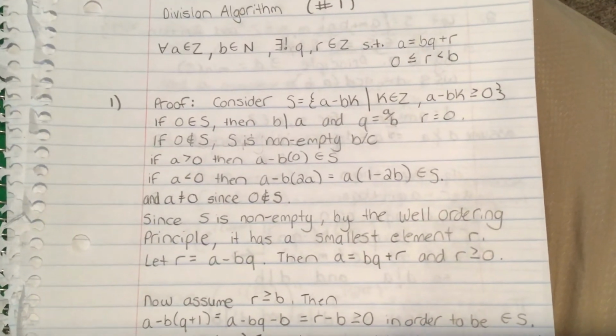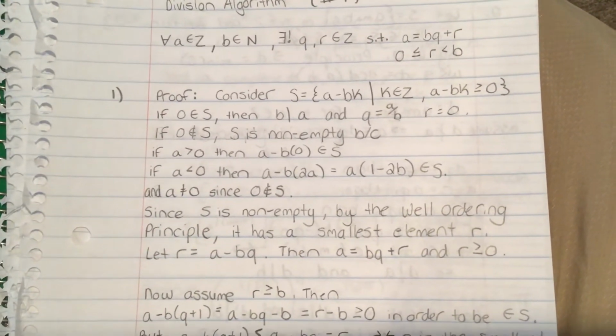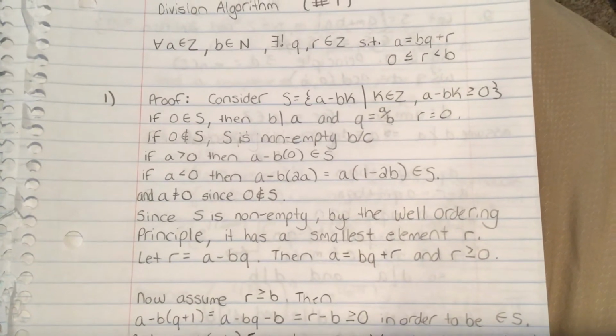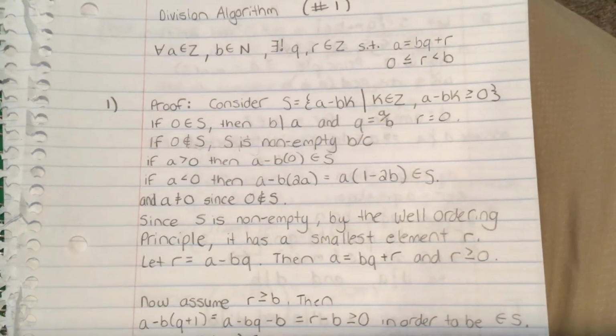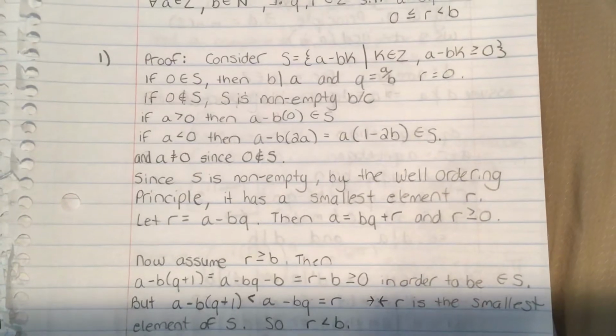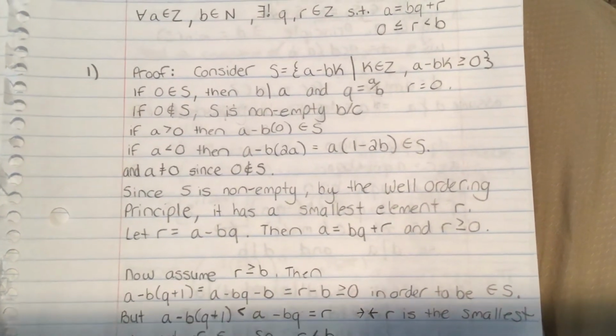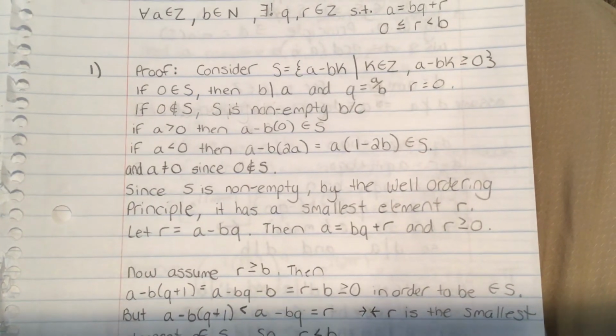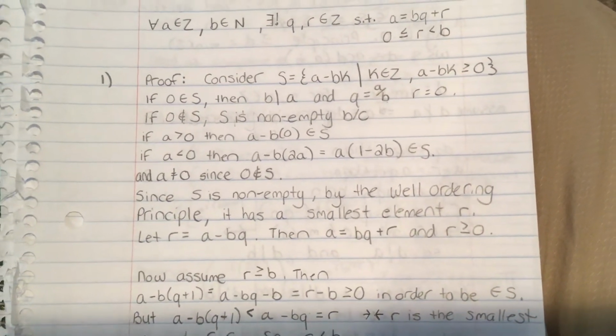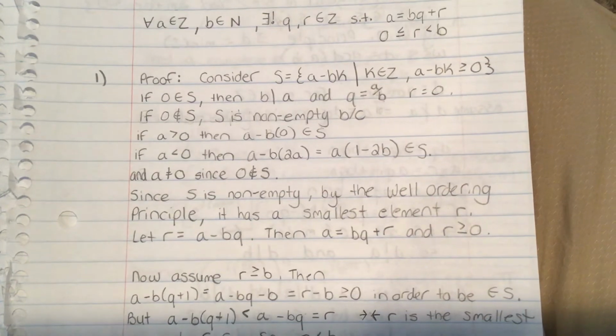So since S is not empty, by the well ordering principle, it has a smallest element R. So we're going to let R equal A minus BQ. Okay, that implies that A equals BQ plus R, with R greater than or equal to 0.